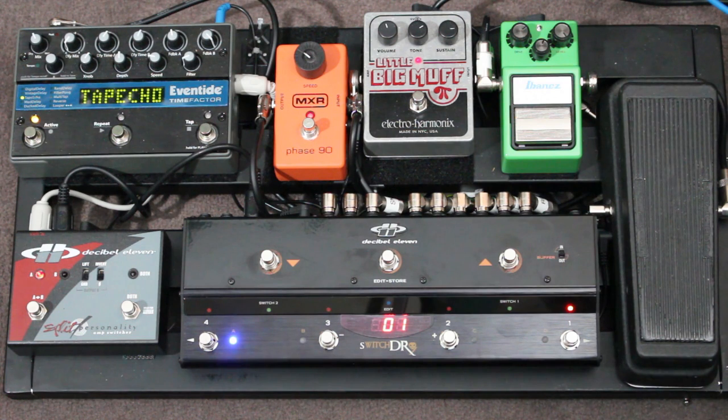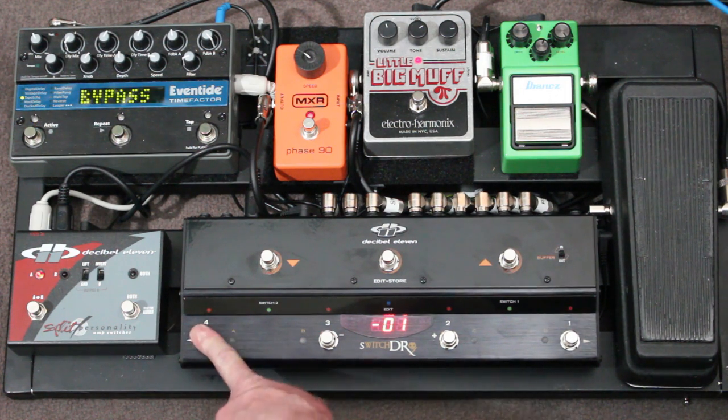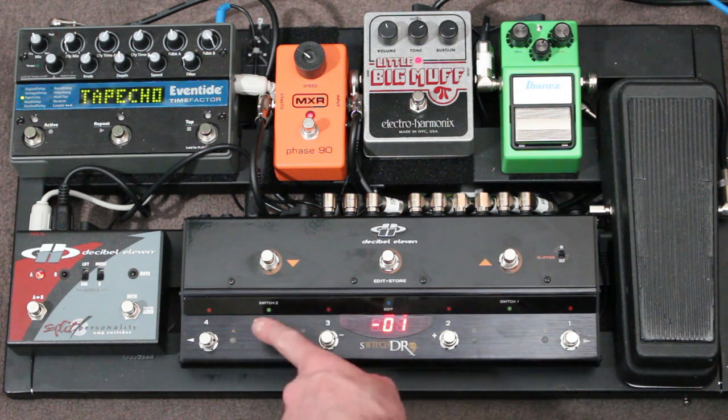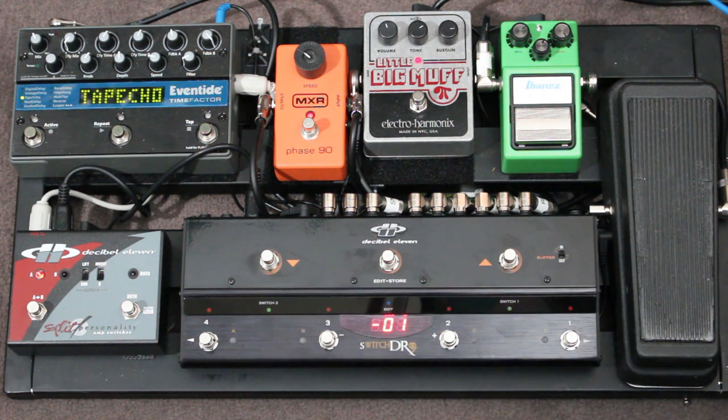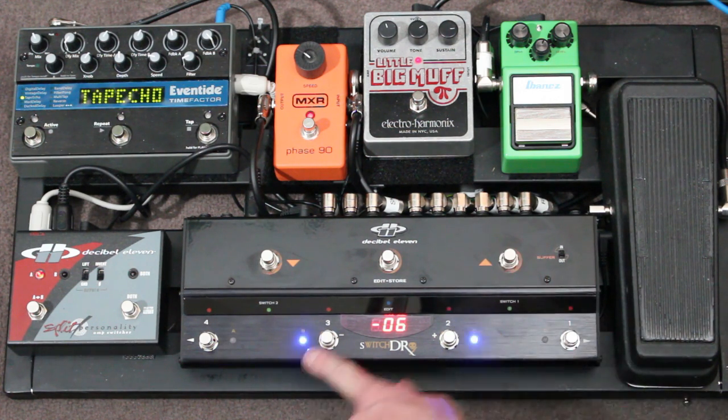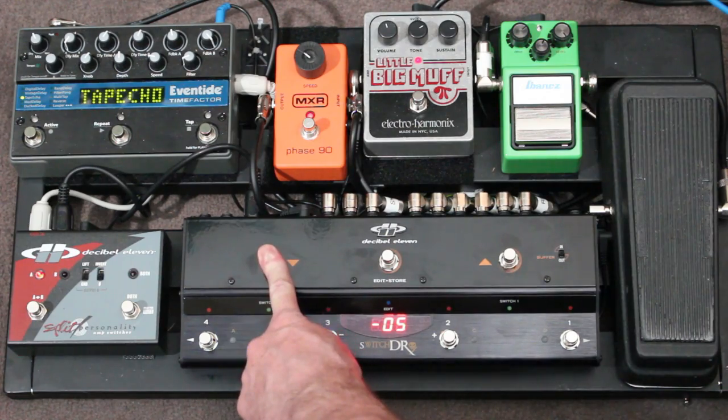A useful function of the Switch Doctor is its global preset. The global preset is a preset that can be activated from any bank on the Switch Doctor. To select the global preset, simply step on the current active preset switch again. You can see here that there is now a dash before the bank number, indicating that the global preset is active. In this case, I'm using it to bypass all my effects loops and set the amp to its clean channel.